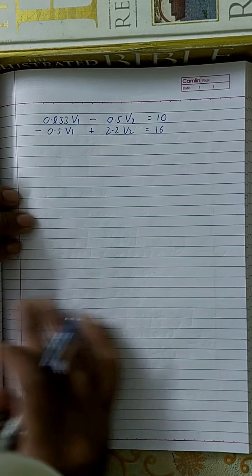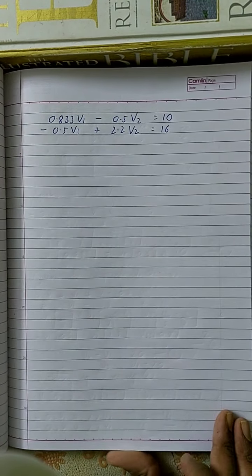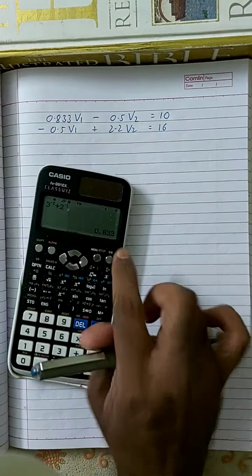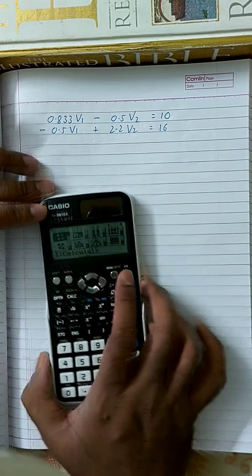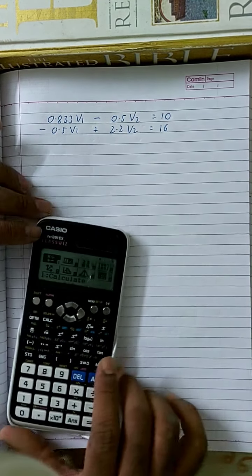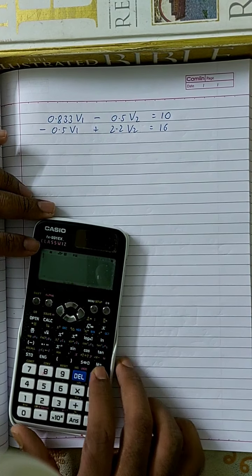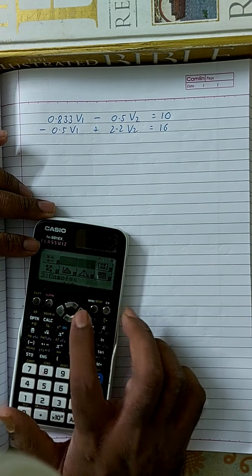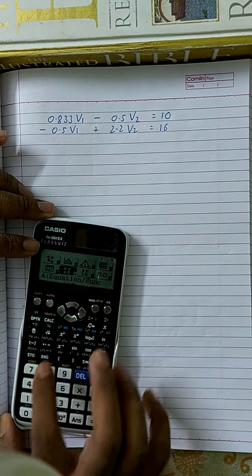So now what do you think I should do here? I'll use a calculator. That's much easier, right? If you want, you can use a determinant method, whatever method you like. Here I'm just going to use a calculator to save time.